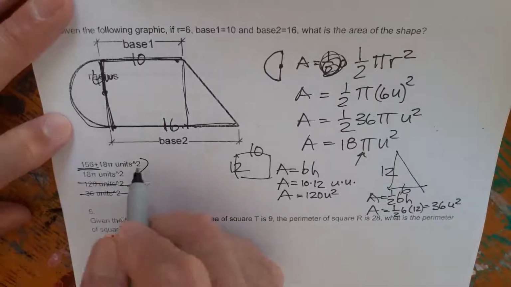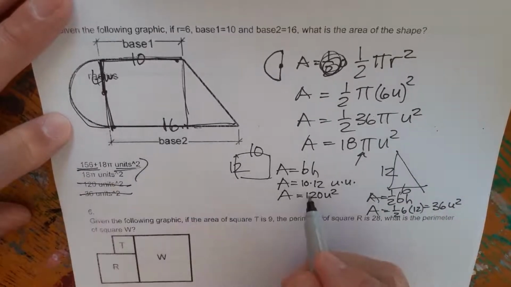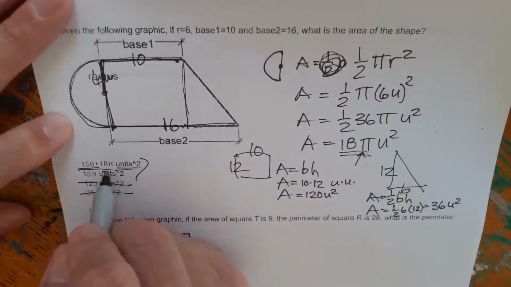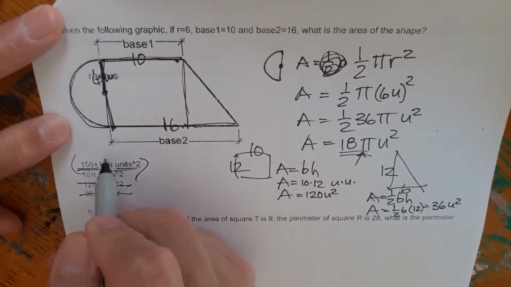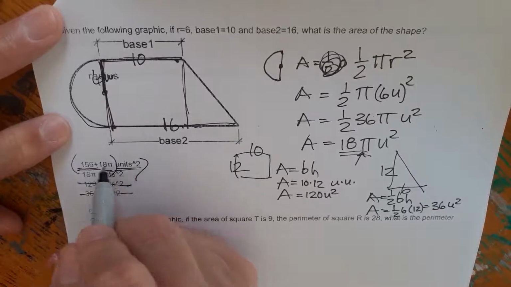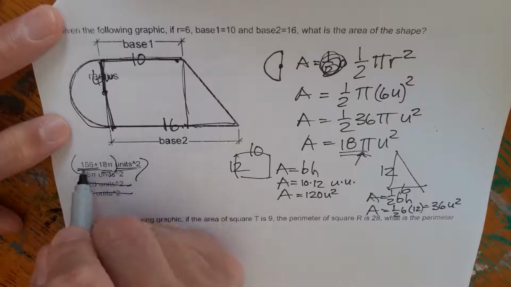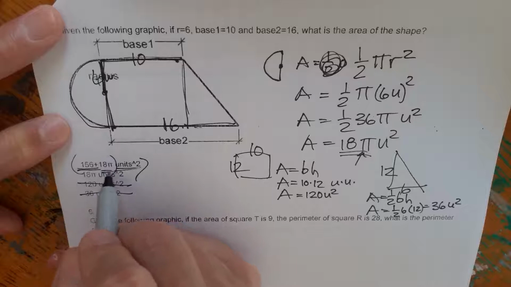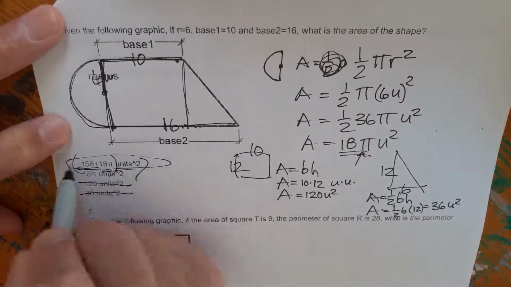So I like this. And there's the unit squared. And the 18 pi comes from right here. The only thing I might add is a parentheses around there to show that the unit squared is on these two numbers both combined, right? These two values both combined. So right here.